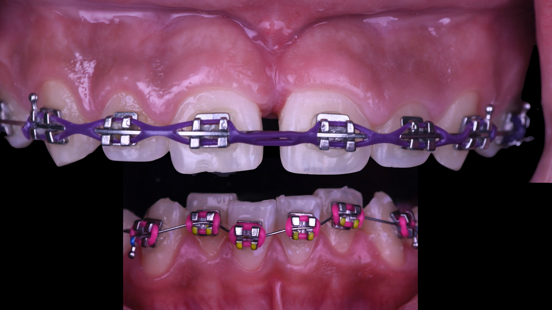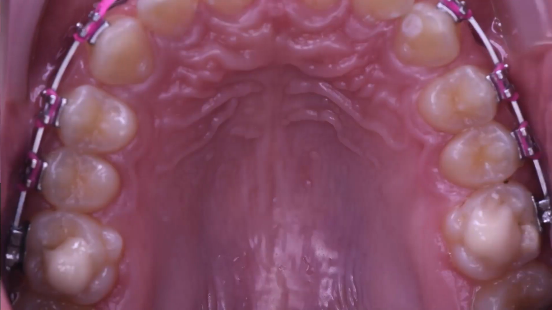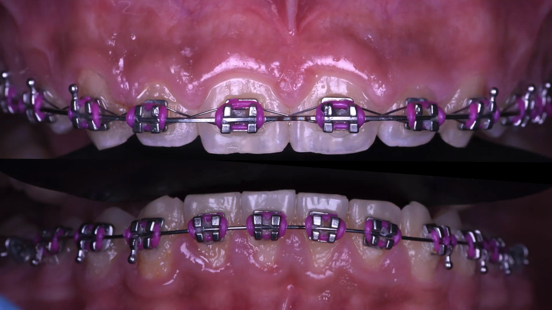I started with a 12 wire in the lower arch to align the teeth. The method of gaining space for the lower arch is by teeth proclination and changing the arch form from V shape to U shape. So here I started with a 12 arch wire, and I expected that the lateral incisors would align beside the two central incisors in the lower arch.